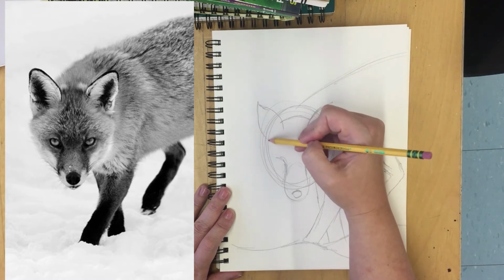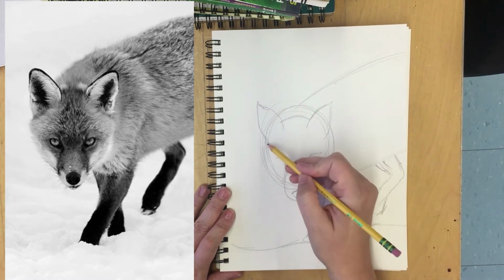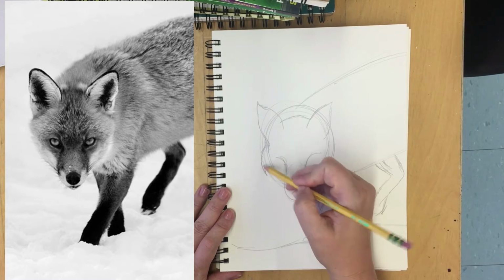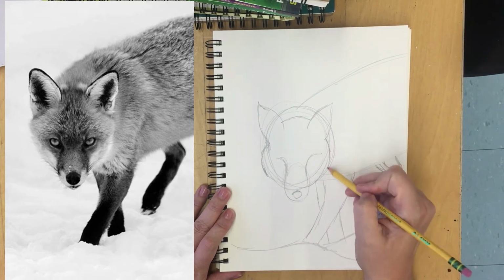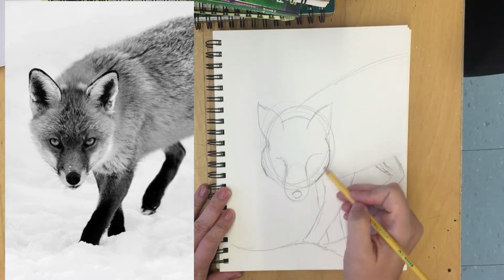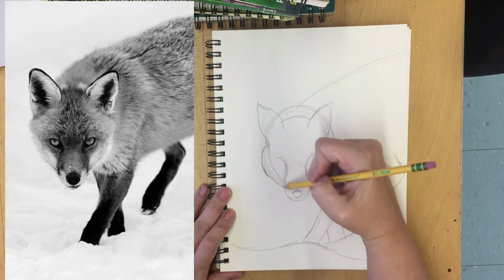And I have made that mistake so many times. So I'm trying to keep you from having to suffer those same mistakes. I'm just going in now and looking at how his face is shaped.